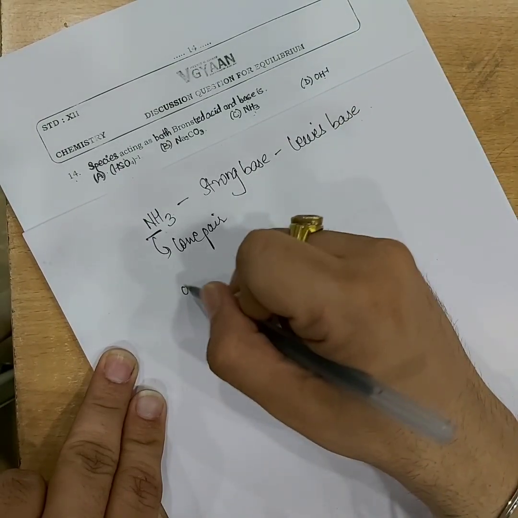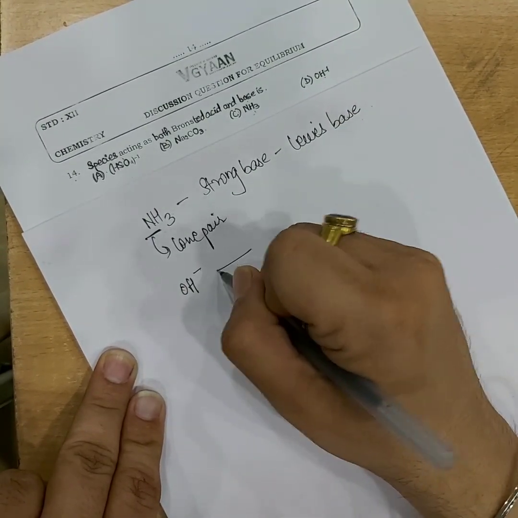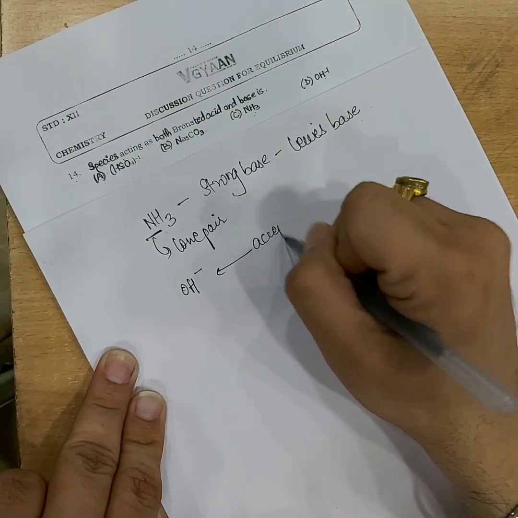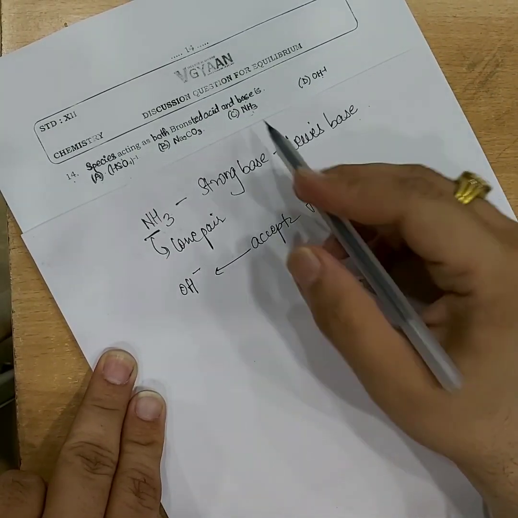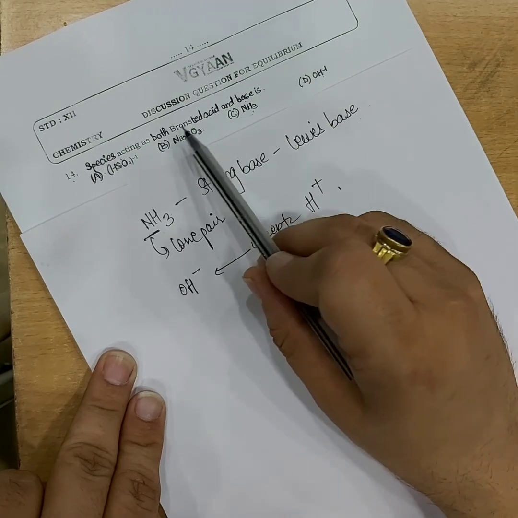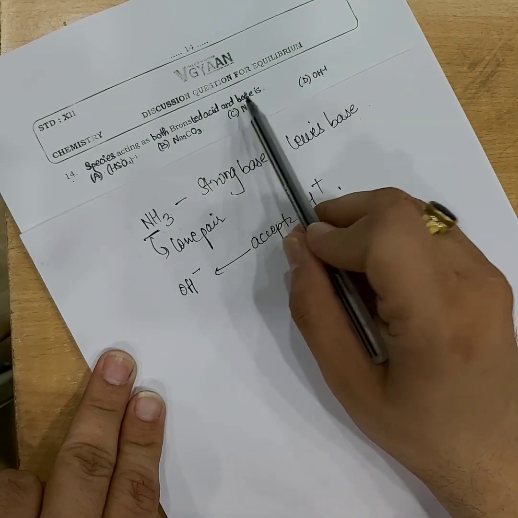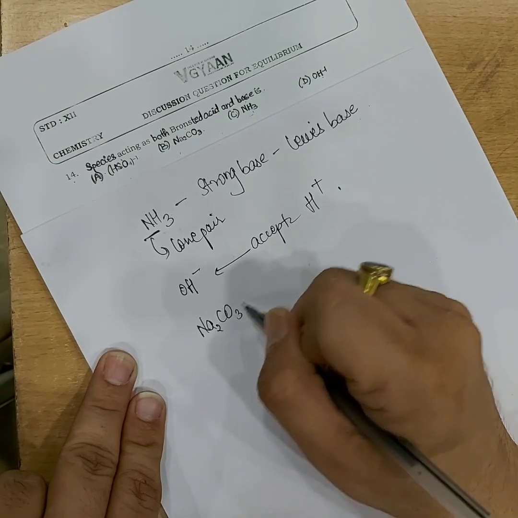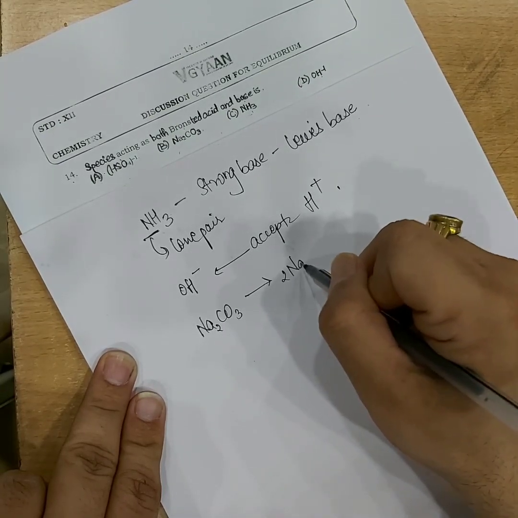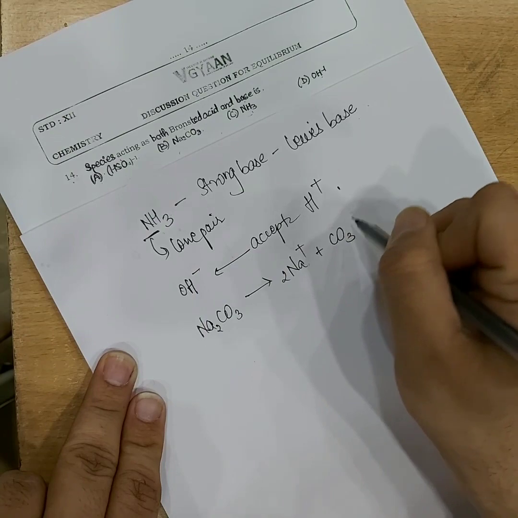Okay, talking about OH minus, it is an acceptor. It can accept H plus ions, so even that does not fit into the criteria of Bronsted acid as well as a base. Okay, and Na2CO3 is a salt, so Na2CO3 again, it's a salt. It will give you 2 moles of Na plus and carbonate ion.